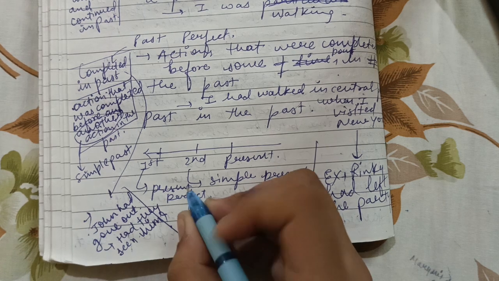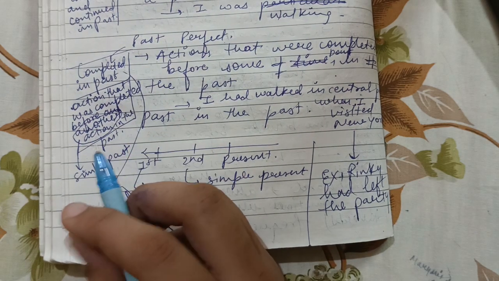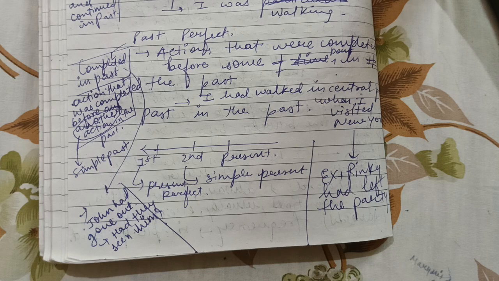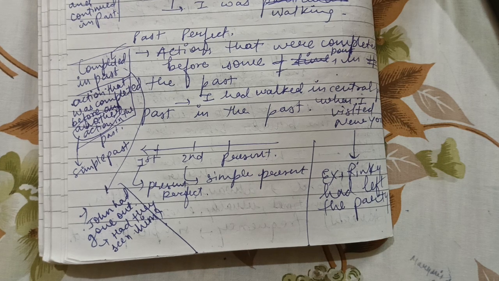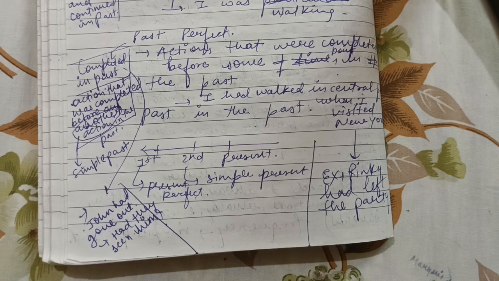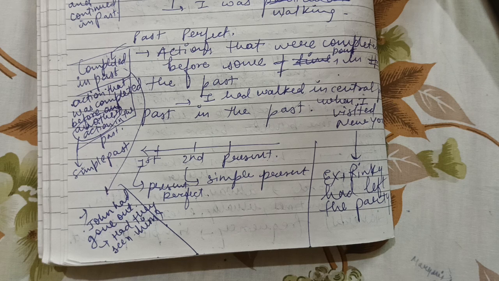Like for example, let us try to make a past perfect sentence which is interrogative negative. I will be talking in Hindi just to tell you a sentence which I can convert into past perfect tense. So let me tell you. उसने वो काम नहीं किया, क्या उसने वो काम नहीं किया. What will we do here?